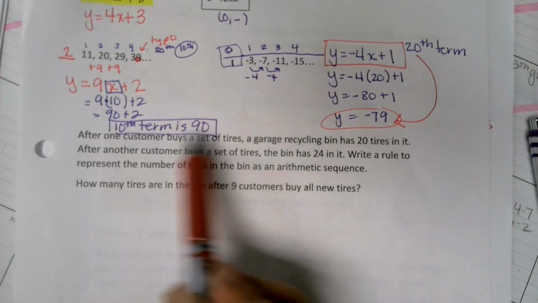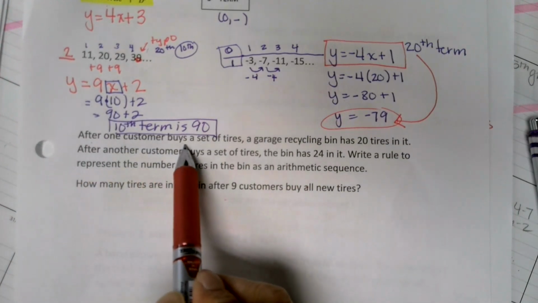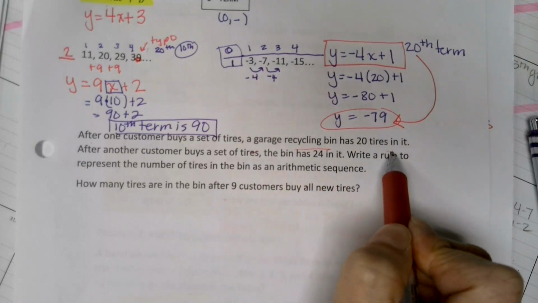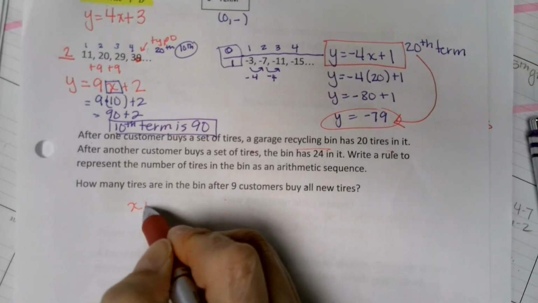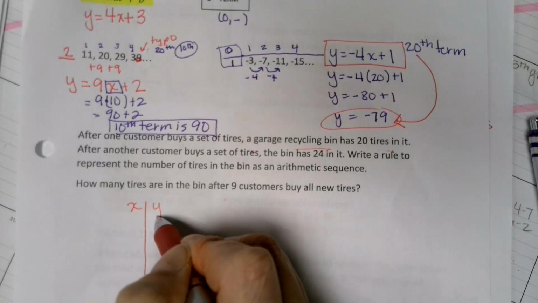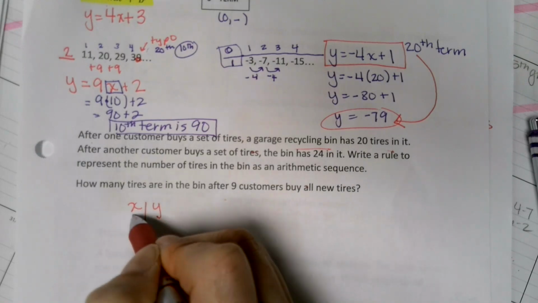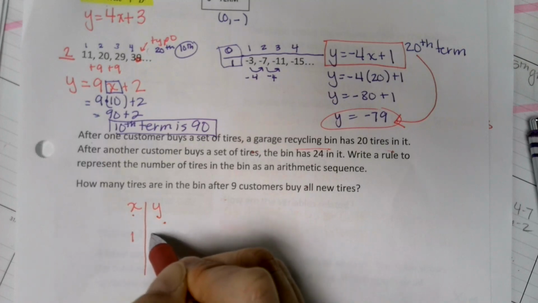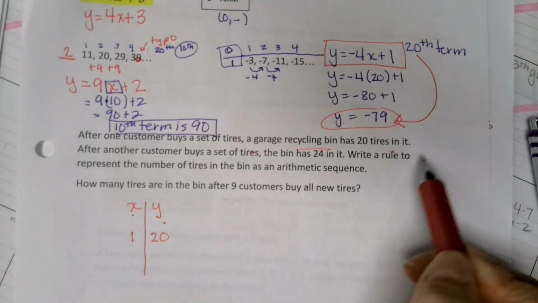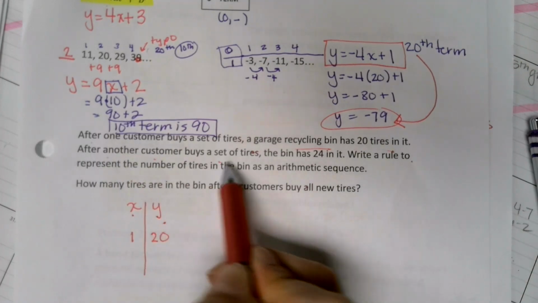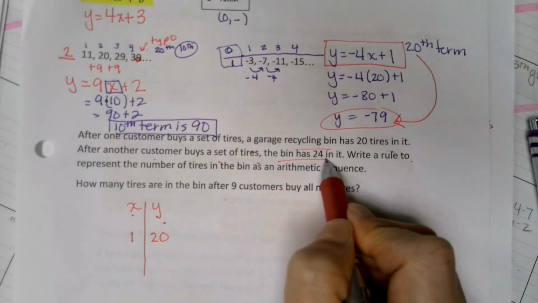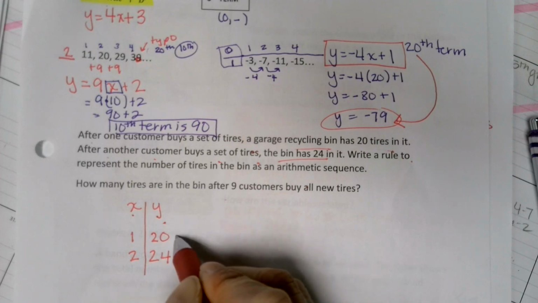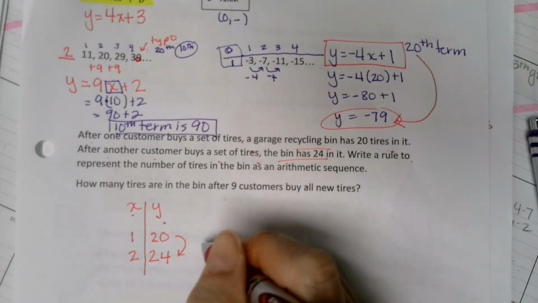Let's see here. It says, after one customer buys a set of tires, the garage recycling bin has 20 in it. I think I'm going to start with a table. So this is like customers and this is tires. One customer, there's 20. After another customer buys a set of 4, the recycling bin now has 24 in it. So they just keep adding 4 for each car. Makes sense.